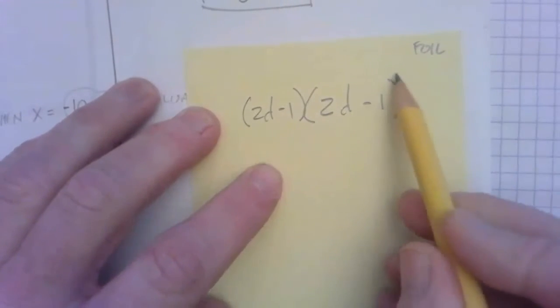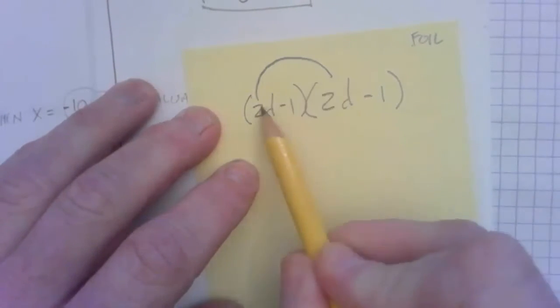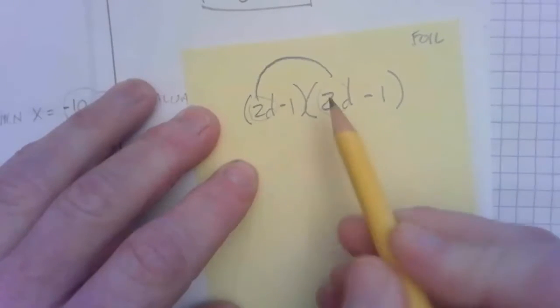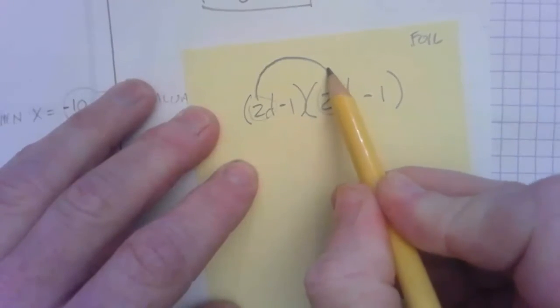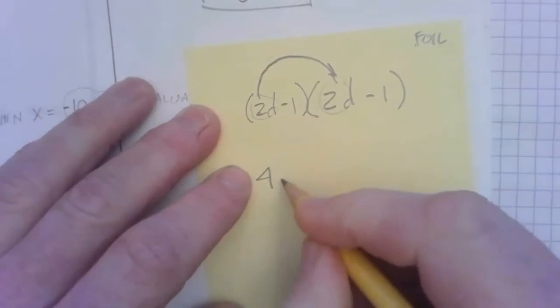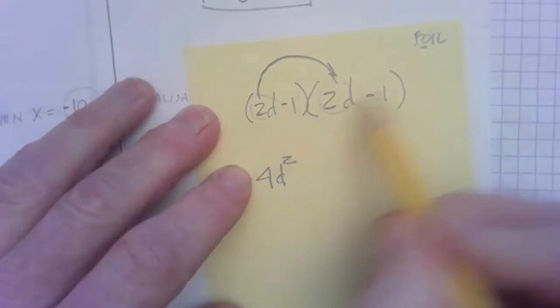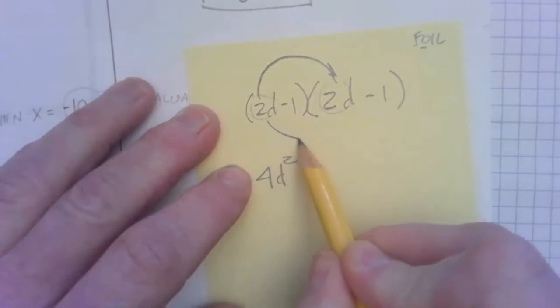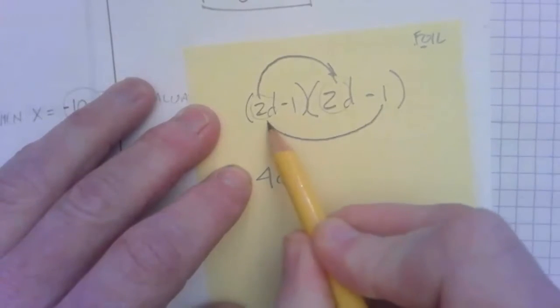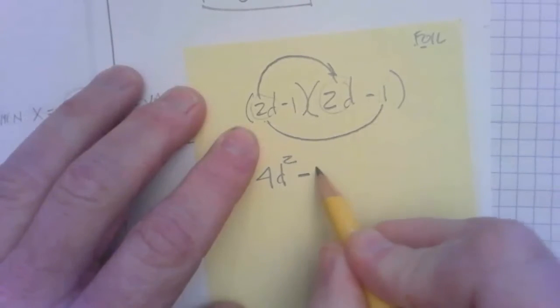All right. Firsts, so I multiply the first term in each of these. This thing times this thing. So that's 2 times 2 is 4. D times D is D squared. All right. O in FOIL stands for outers. These ones on the very outsides. 2D times negative 1, that's negative 2D.